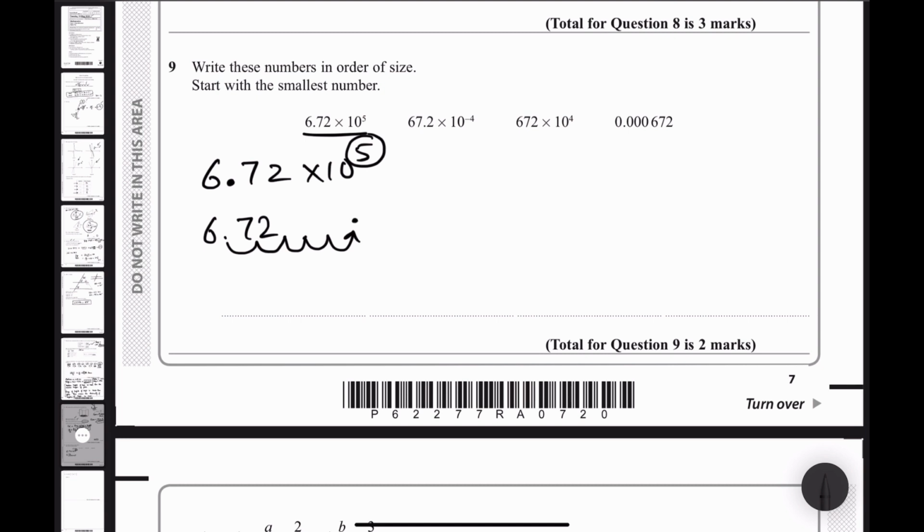It will stop over here. So in the empty spaces, we'll fill them with zeros. So it will become 672,000. So this number has become 672,000. Let's convert the other one.